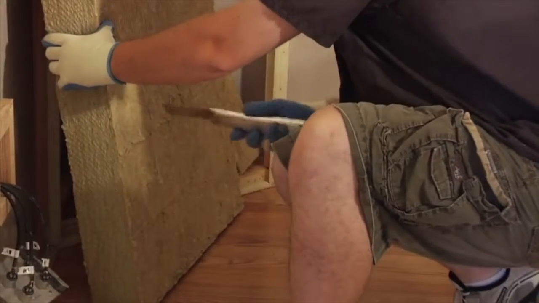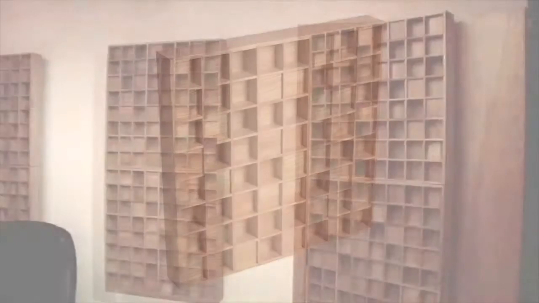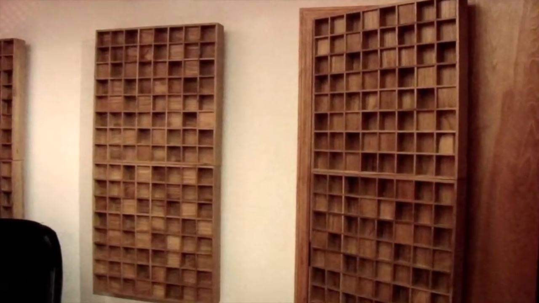The thickness of the absorptive material you use particularly affects low frequencies. You can also install off-the-shelf sound traps and diffusers. You can compensate for less mass in your material by not attaching it directly to the walls, rather mounting it 2 or more inches away.